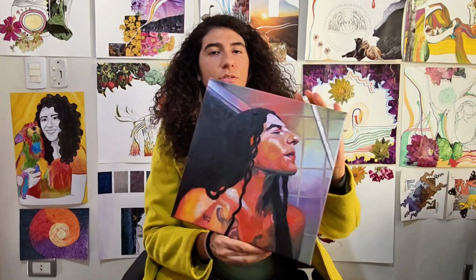Then I tried playing with the saturation in my self-portrait too. Same thing here. I took the picture when I had light coming from the window inside the bathroom, so it looked amazing already.